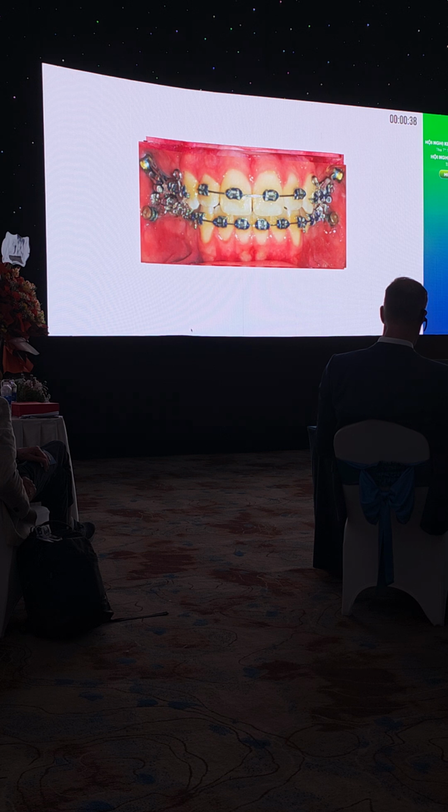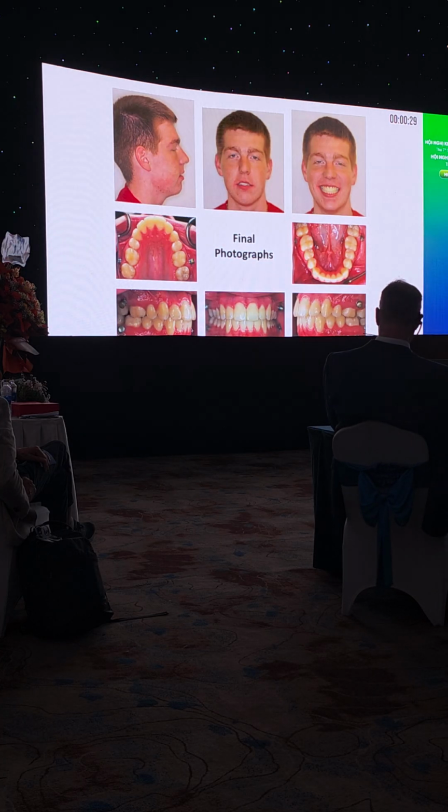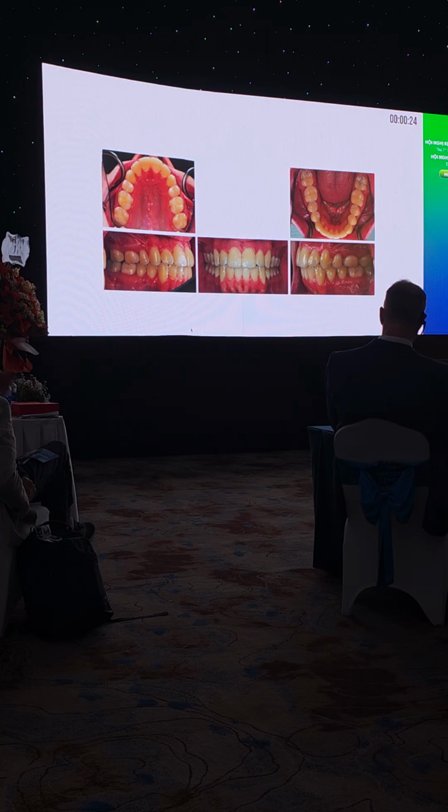You will see how much intrusion we did. Yeah, 2.5 millimeters. One change is about 2.5 degrees. There's closure in our patient at the end of the treatment.